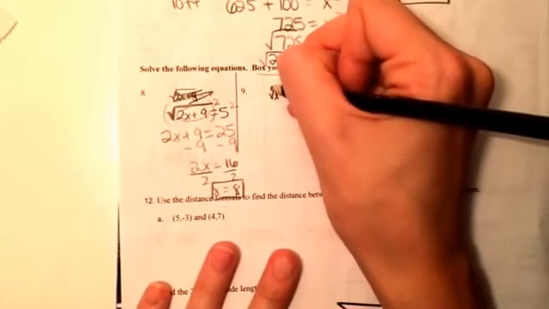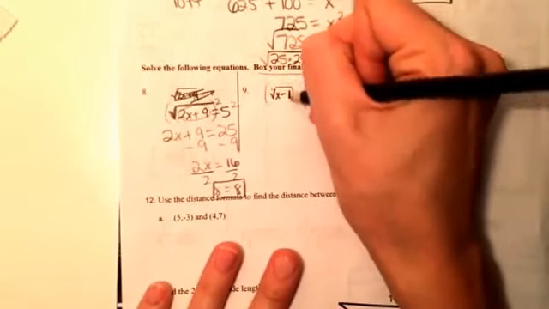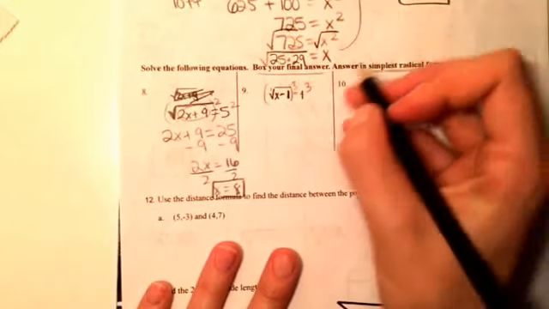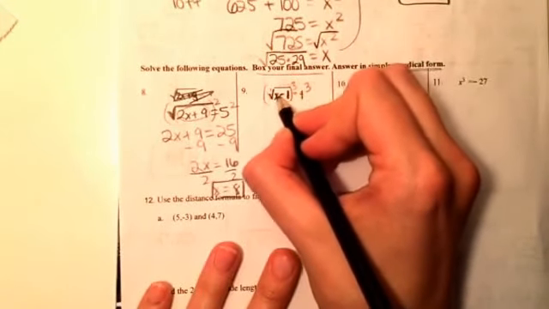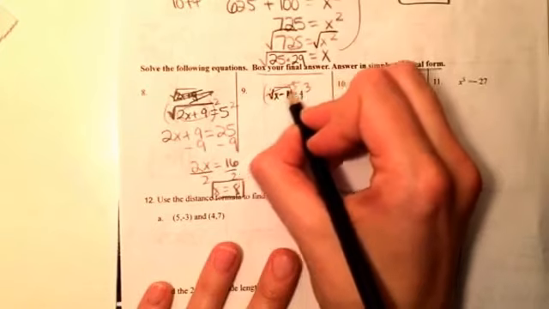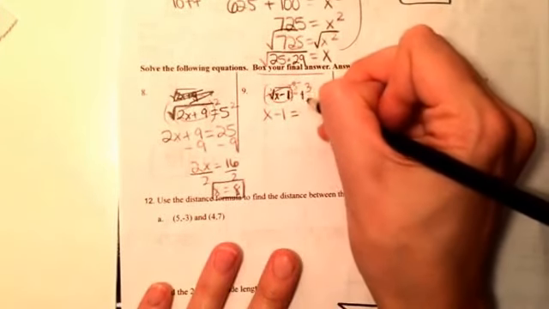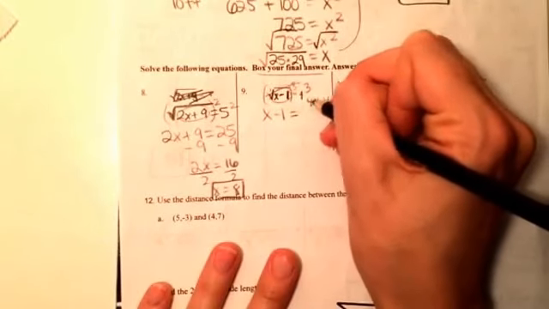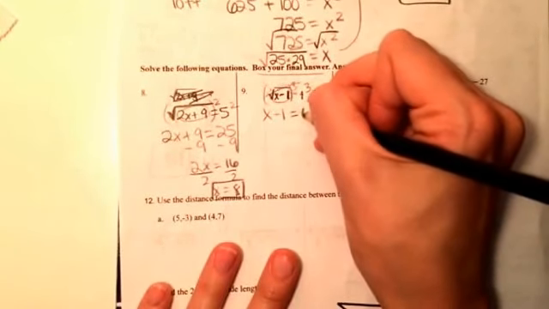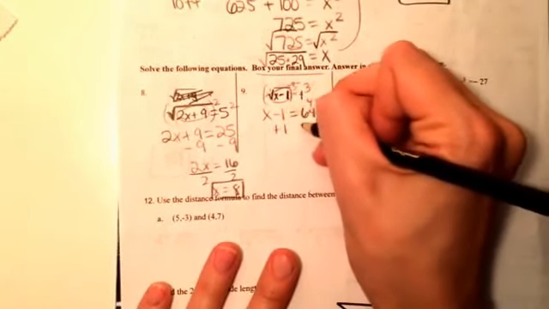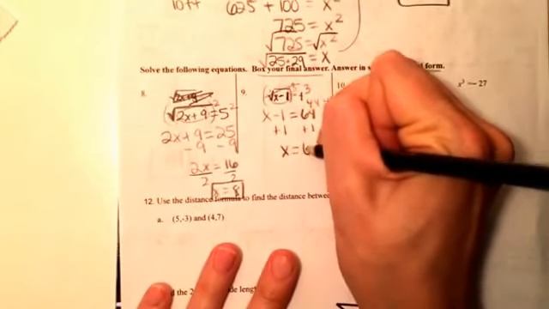Number 9, I have a cube root. To undo a cube root, I need to cube both sides. The cube root of x minus 1, cubed, cancel each other out, I get x minus 1 equals 4 times 4 times 4. Remember, that's not 4 times 3. It's 4 times itself 3 times. That's 64. Add 1 to both sides, so x equals 65.